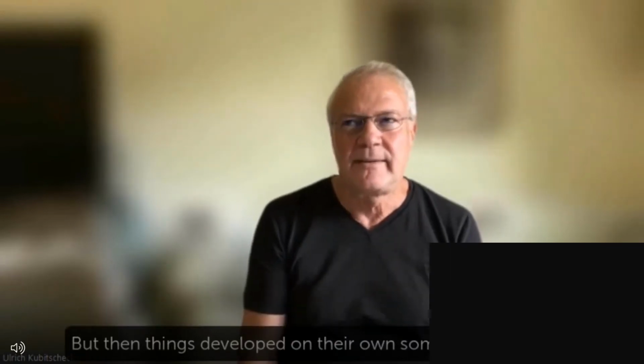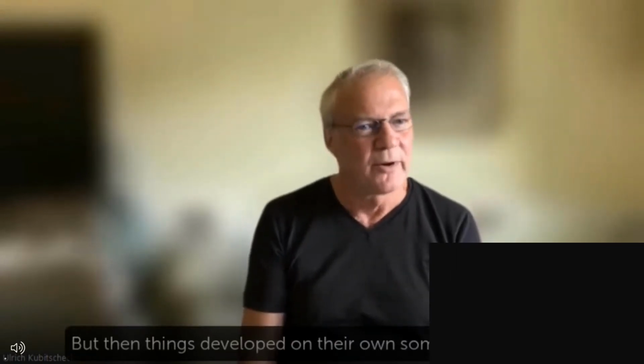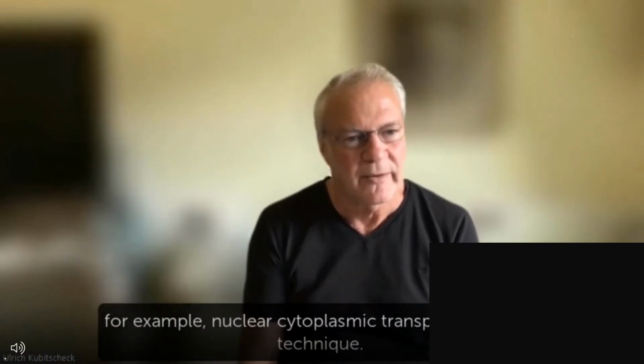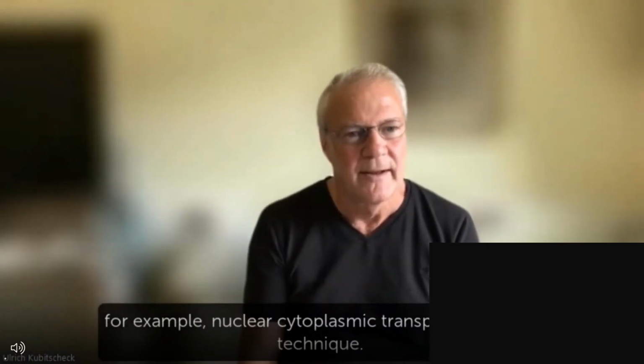But then things developed on their own somehow. So we did some applications with that and were pretty successful examining, for example, nucleocytoplasmic transport using that technique.